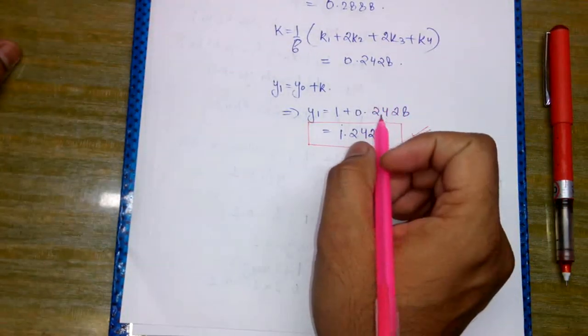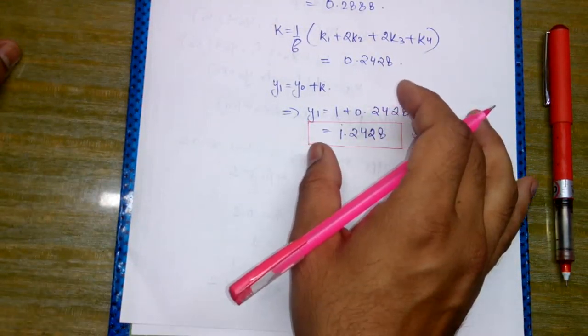So the approximate value of y which is required is 1.2428. With this we come to the end of this chapter, and I hope that you have really understood well.